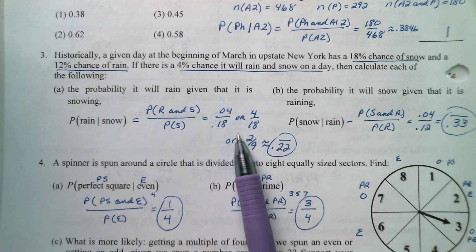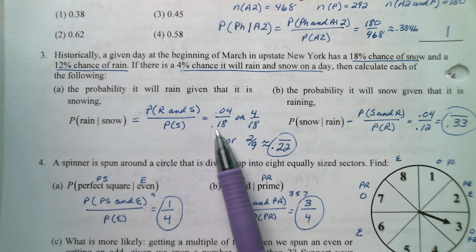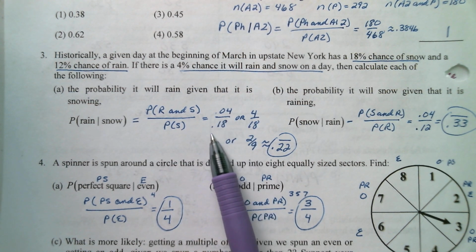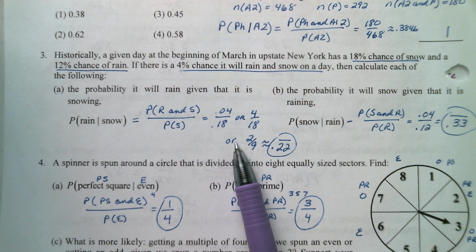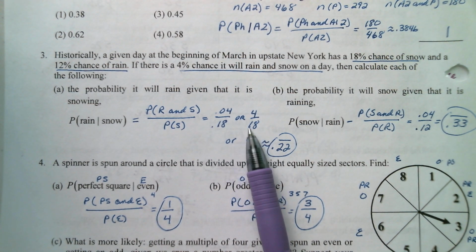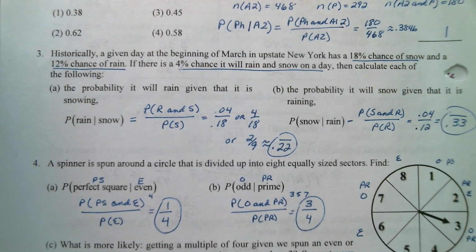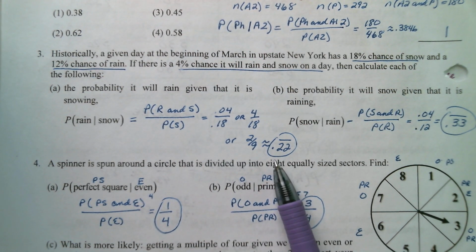So 4 over 18, or 2/9. But please just don't leave it as a decimal within a fraction, meaning don't leave this as 0.04 over 0.18. Please do change it to either the fraction 4/18, where your numerator and denominator are integers, or reduce it, or an equivalent decimal.